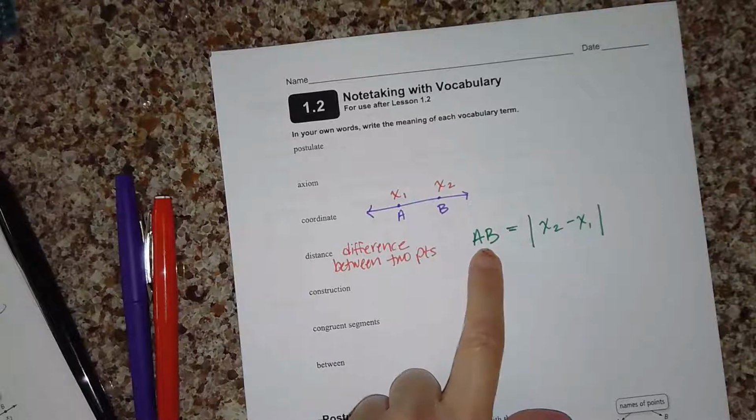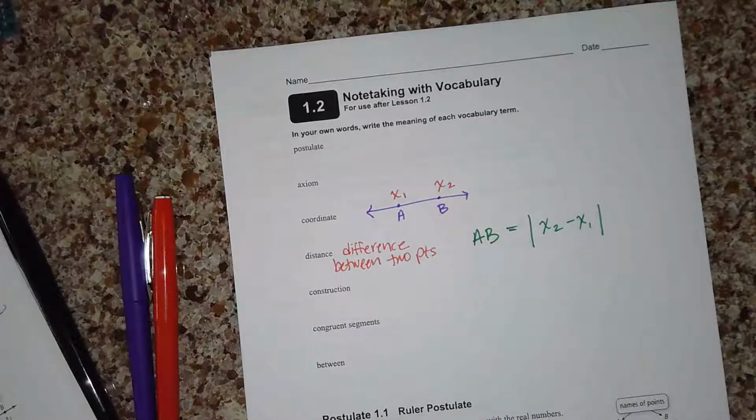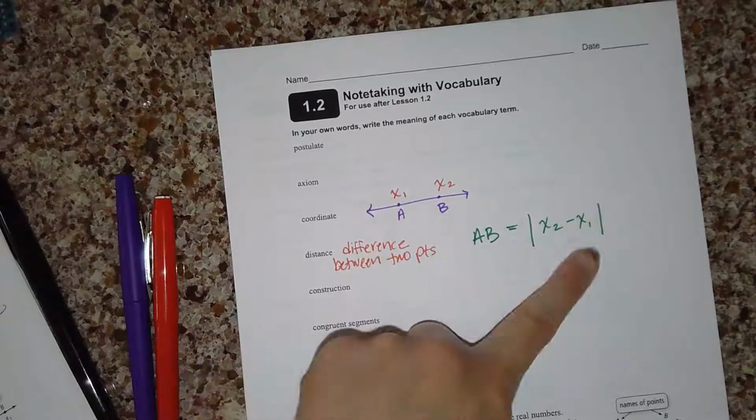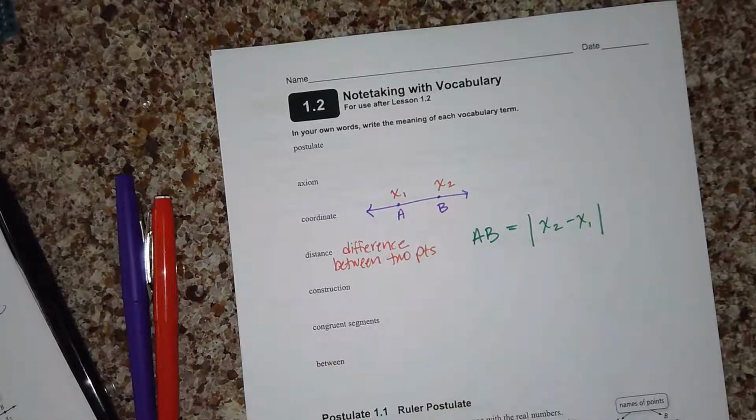Again, when I just write two letters next to each other, it means the distance between those 2 points. The x1 and x2 pertain to the coordinates of those 2 points. Then you just do a little subtraction, make sure you take the absolute value of it, and that would be your distance. All right, we're also going to do some construction today.